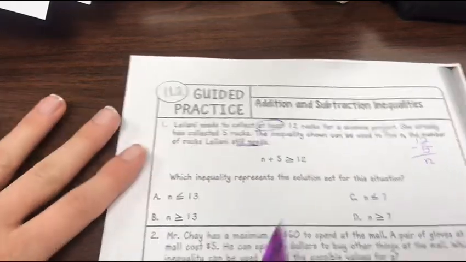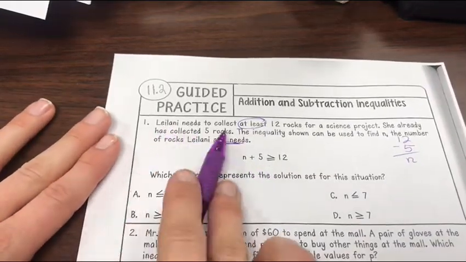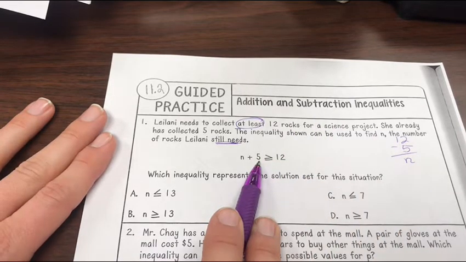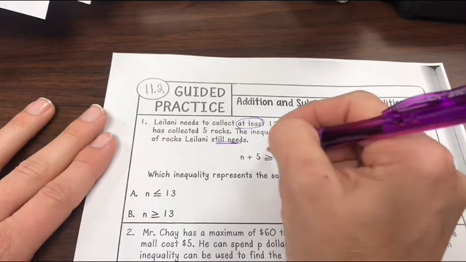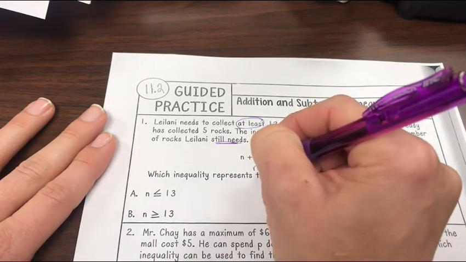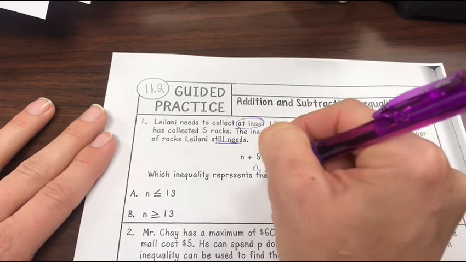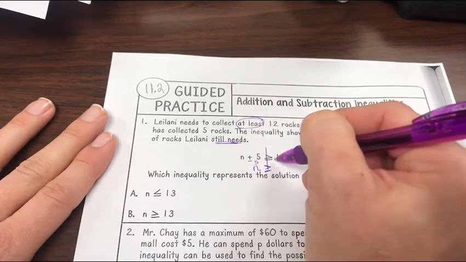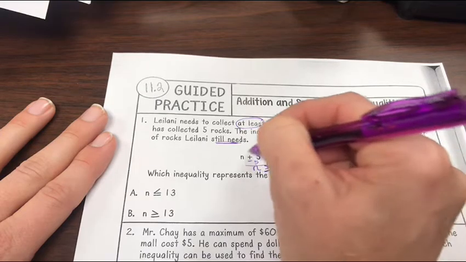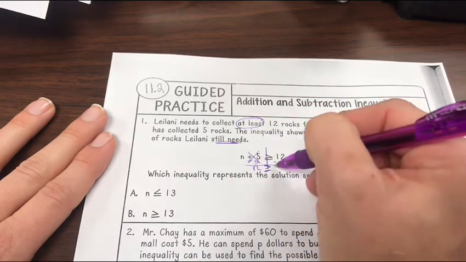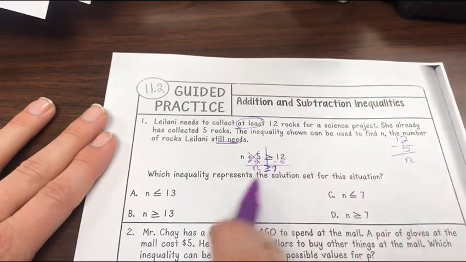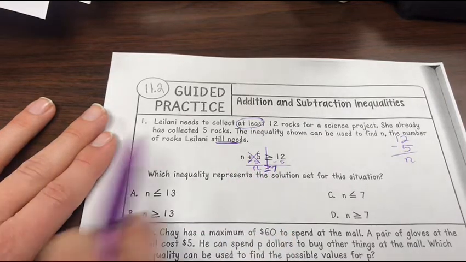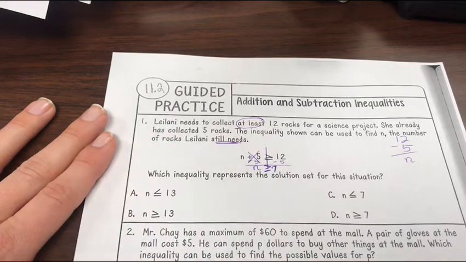I apologize. So number one, we had just talked about how our instinct was to subtract, so that's why they wrote an addition inequality. So when we solve it, we're going to draw our line, solve for n, and keep our sign. I want to get rid of plus 5, so what I do to one side, I do to the other. That cancels, and now 12 minus 5 is 7. So she still needs at least 7 rocks or more to have her 12 rocks for her science project.